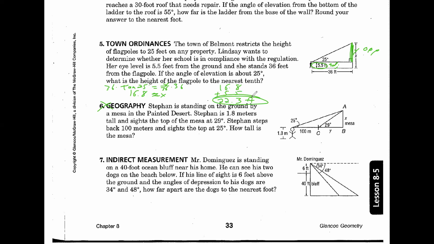All right. Like I said, 6 was one I told you could skip. On 7, there are actually 2 problems that you have to do here. So we had Mr. Dominguez up here on the top. This total length here is 46. You have this triangle. There's a dog here, and there's another dog over here. They want the distance between them. Well, first, we're going to have to solve for 2 separate triangles. We have that triangle, but then we also have this triangle. So we can solve for each of these 2 pieces separately.